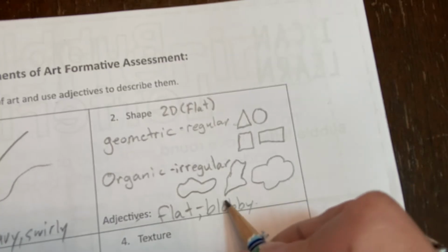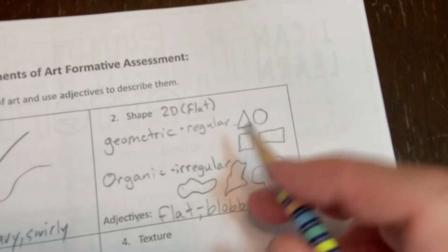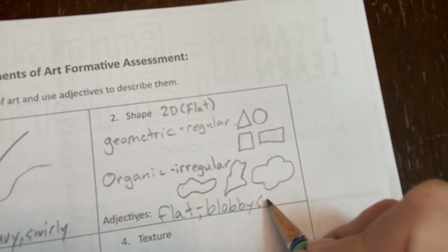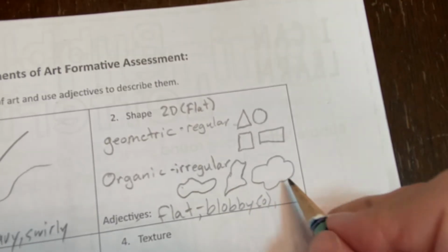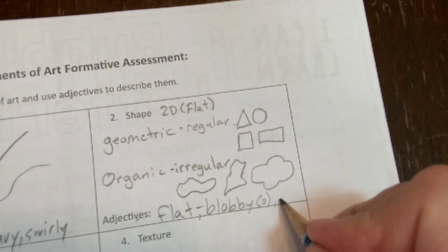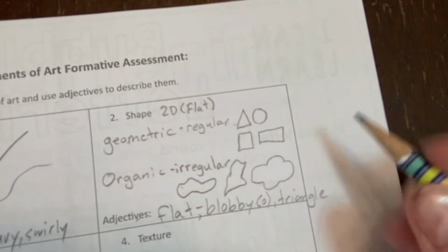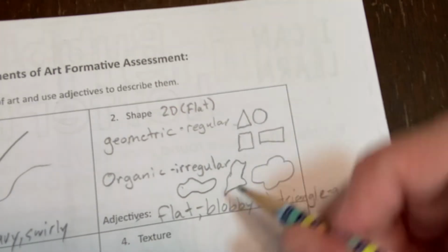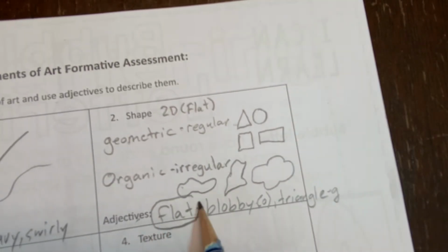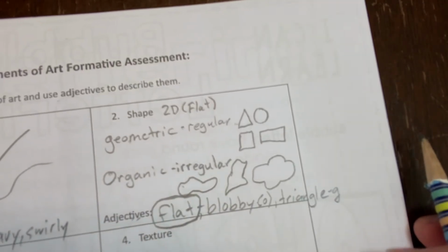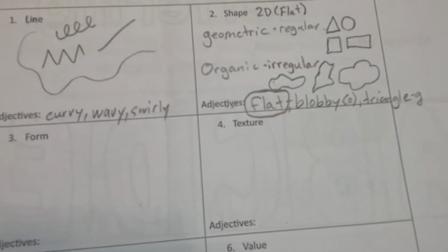You can name an organic shape and a geometric one if you want to. That would be organic or regular. Triangle would be geometric. I would just put flat because flat is a good adjective for shape. Okay, let's go to form.